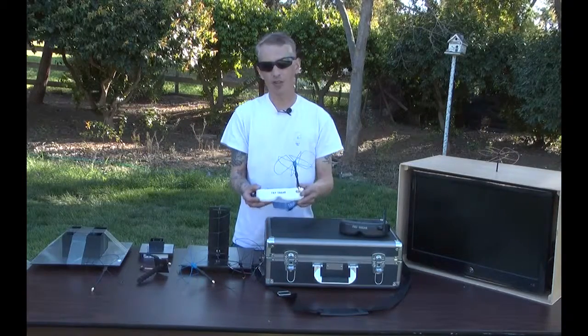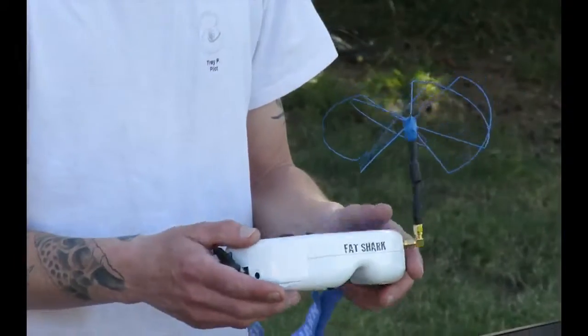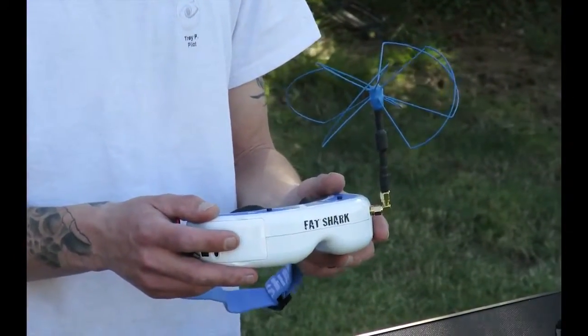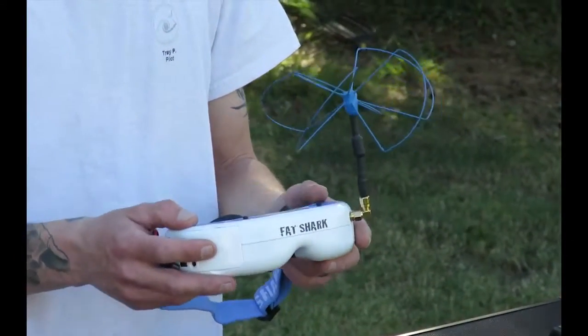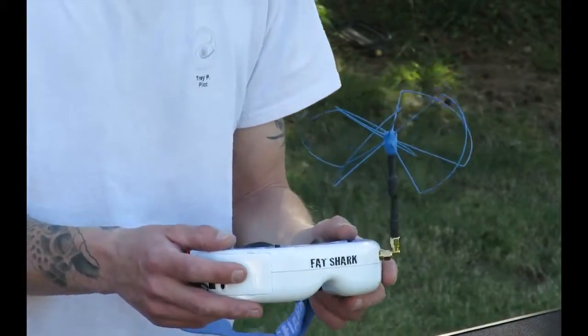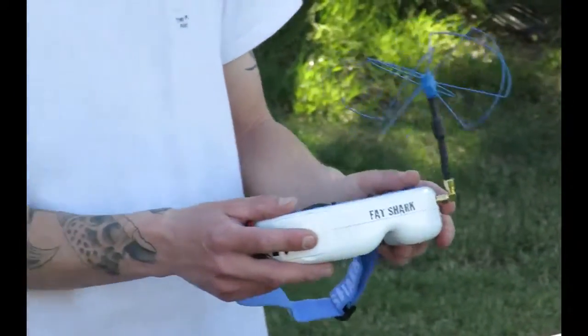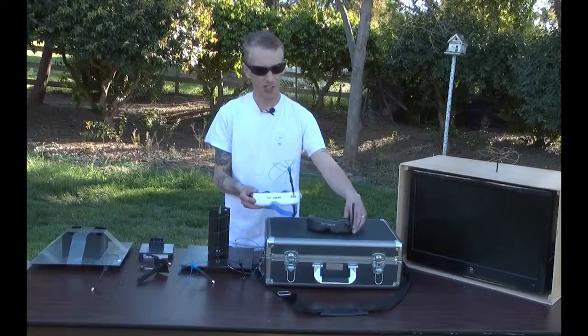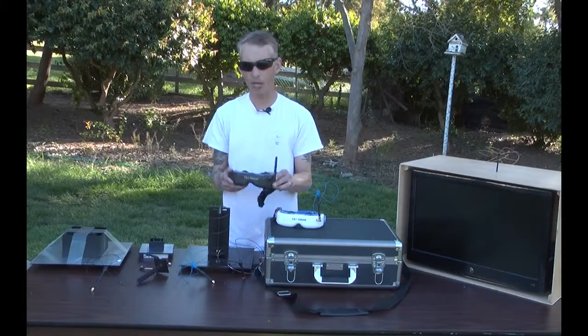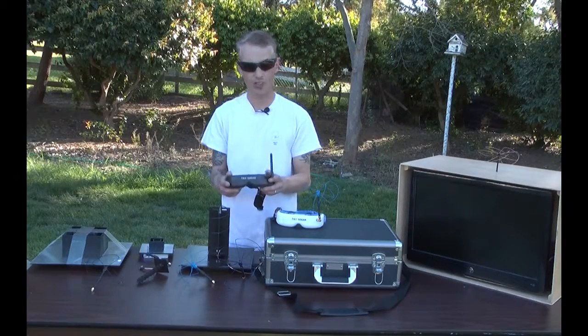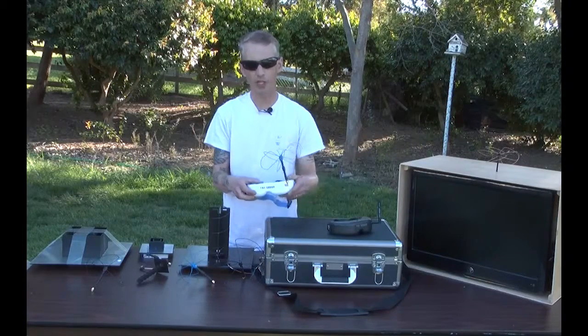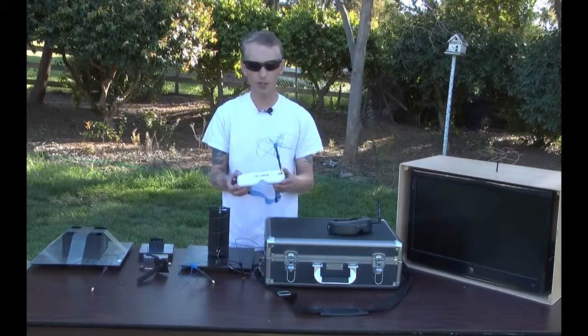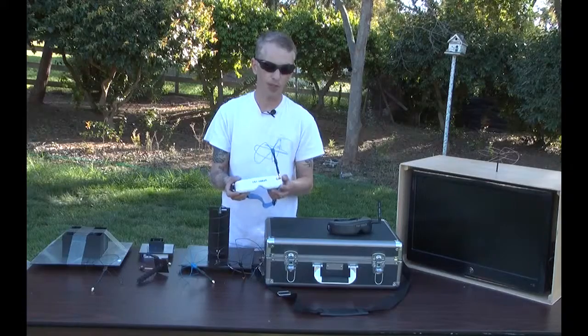A higher end set of goggles are these. These are known as the Fat Shark Dominator HDS. These goggles are almost $600, and there are several reasons for that. Unlike other goggles where you're extremely bound by the features and functions, this goggle is almost completely upgradable in feature and function.